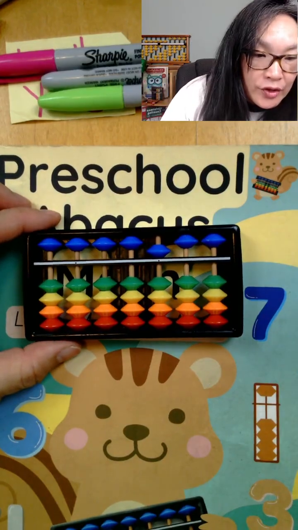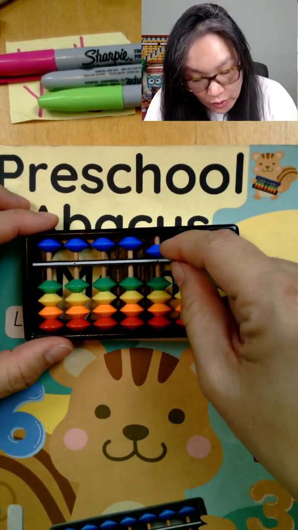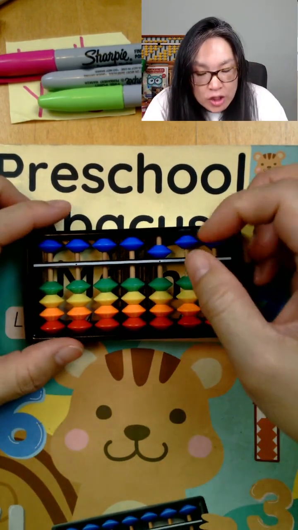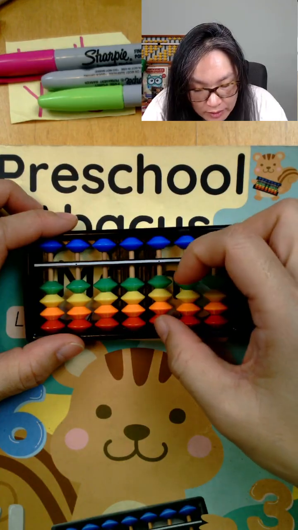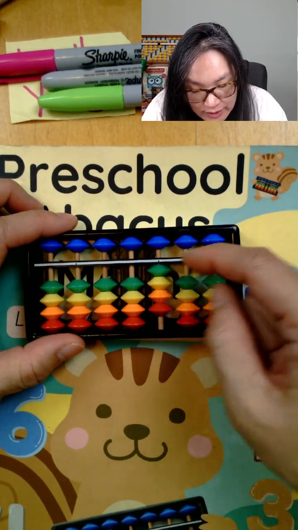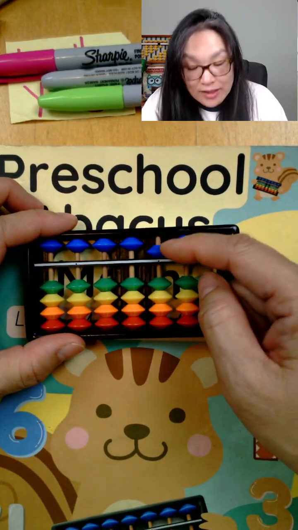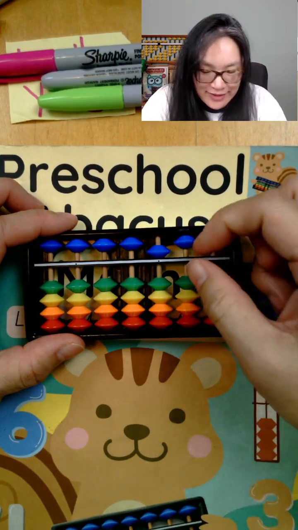Oh, that was the other thing, Annie. You can also show rounding up and rounding down. And that was like, oh my God. So remember when you round up or you round down, anything that's only below the horizontal bar, you round down. Anything with the horizontal bar, you round up. I thought that was cool.